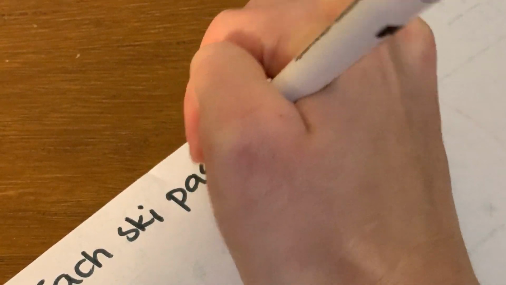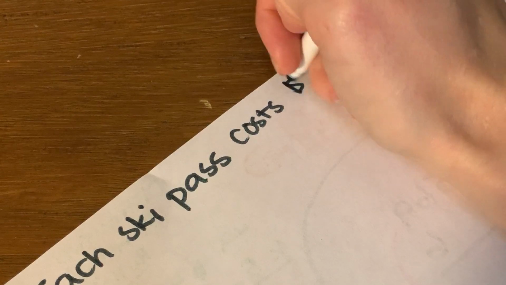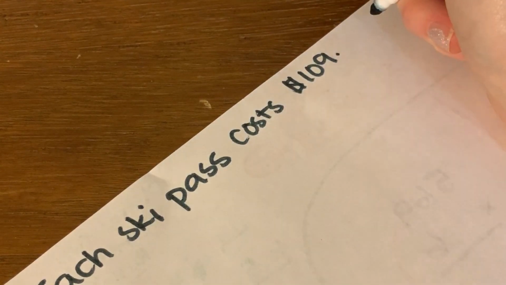All right. I have one more problem for you, and it is a word problem. It says, each ski pass costs $109.